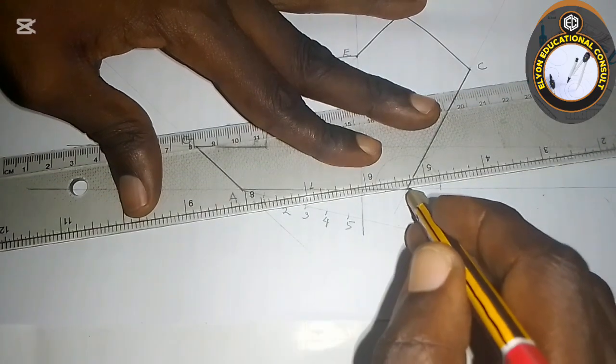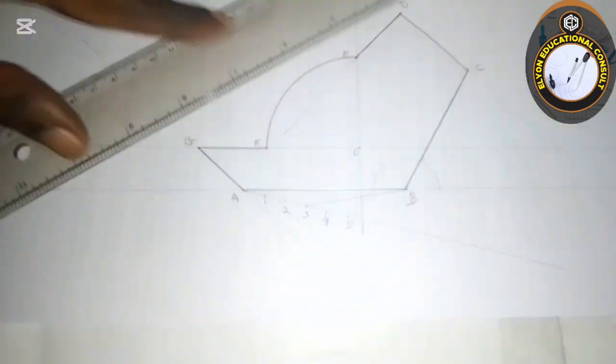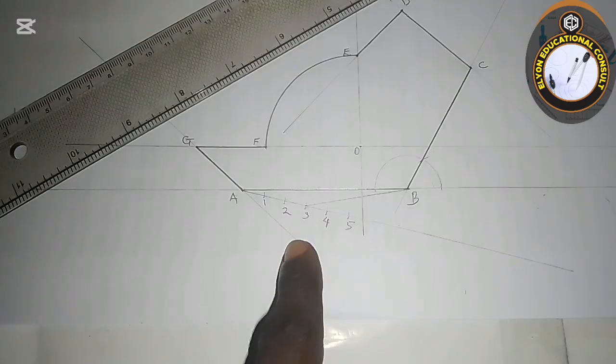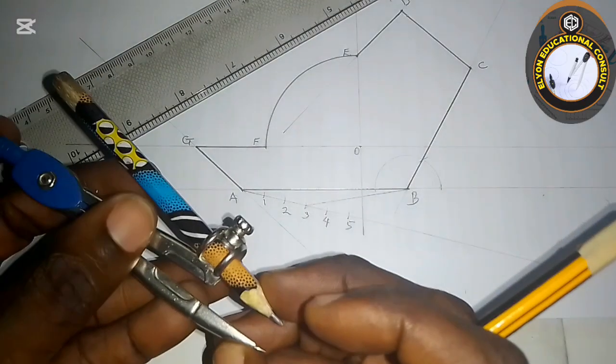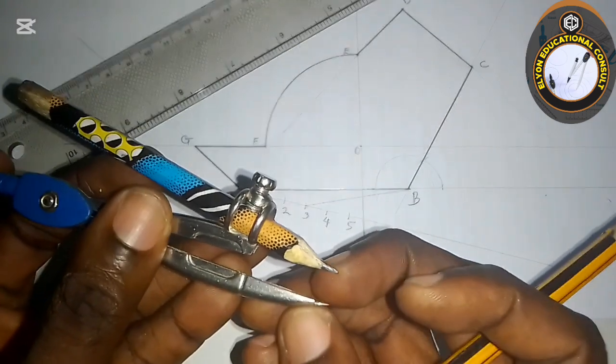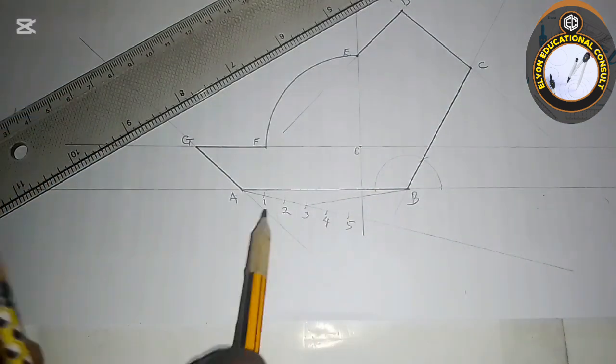Join 3 to B here. Okay, this way. We join 3 to B that way, wherever your 3 stops. My compass length is reduced, I mean, I shorten it. I use a smaller radius. That's why I'm having it here.